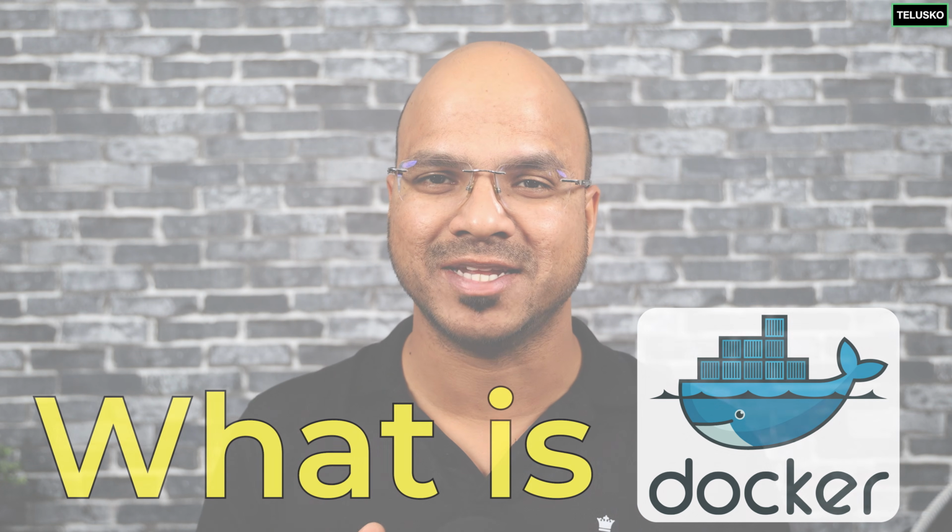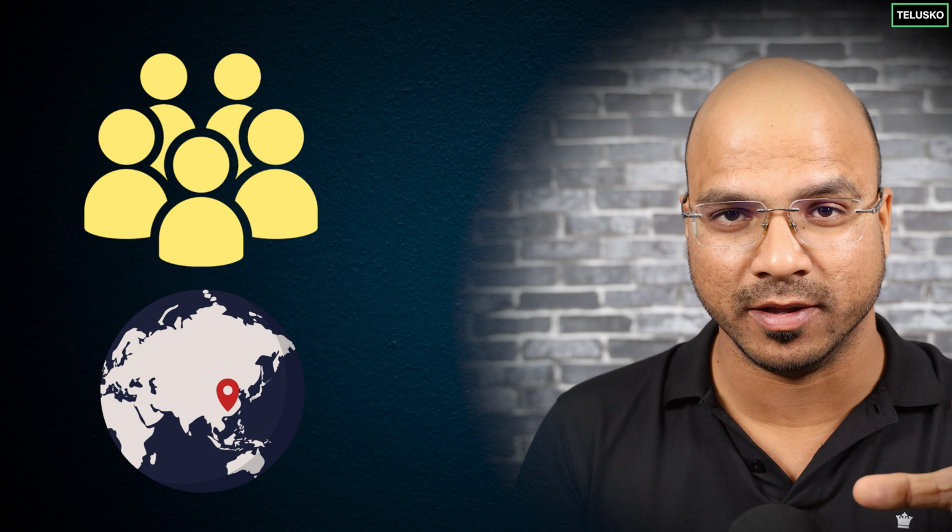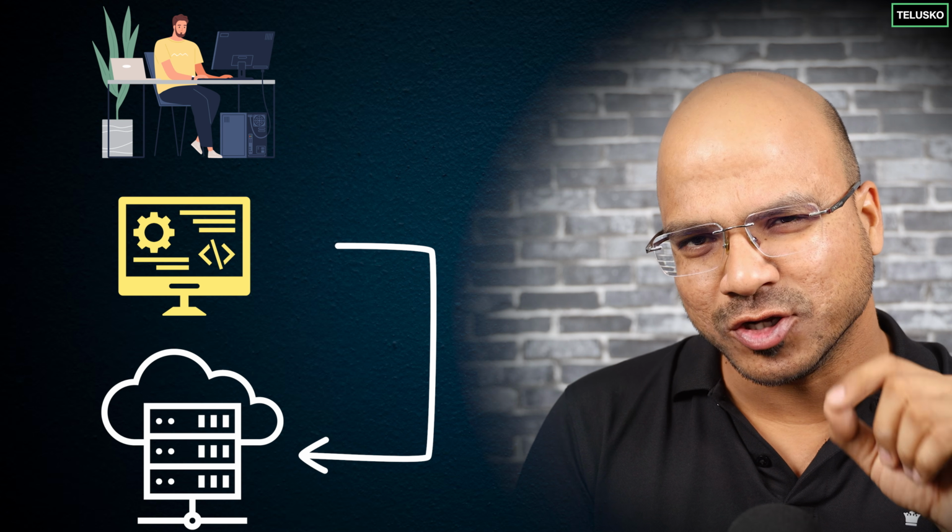So before we talk about what is Docker, it is important to understand what problem we are trying to solve here. Now, as a software developer, what is your job? Our job here is to build applications which millions of people are going to use, and then they can use it from anywhere. And nowadays, we make sure that you are building web applications which are deployed on the cloud so that others can use it. Now, question is how you do it.